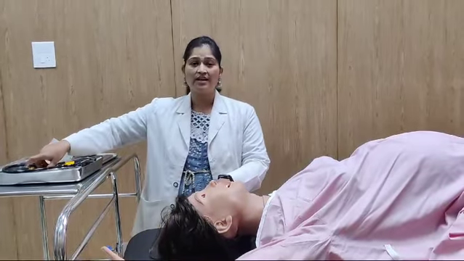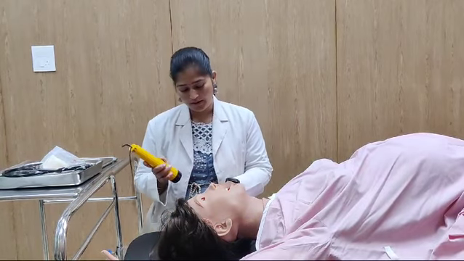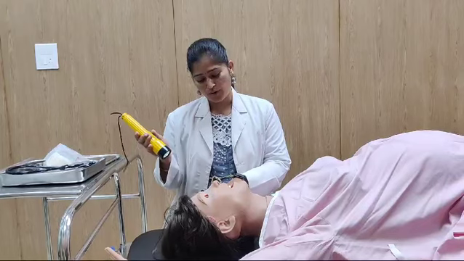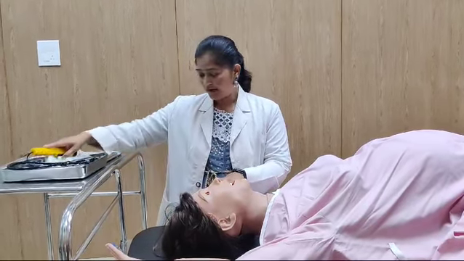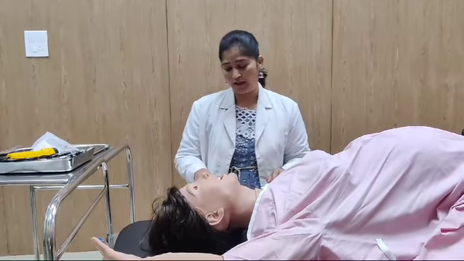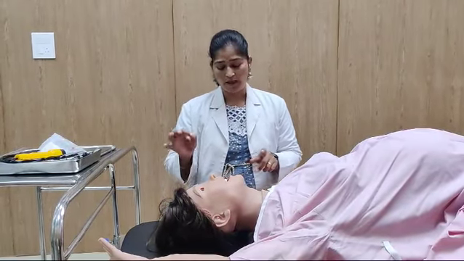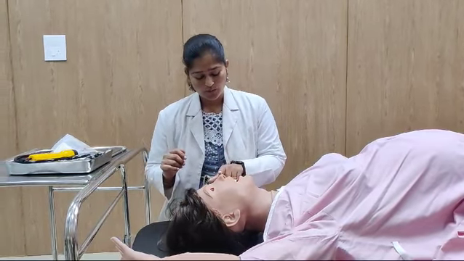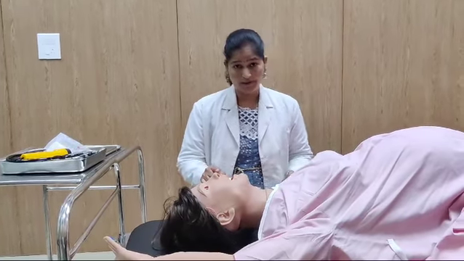In that we have to check the pupil. Normally in a stable patient the pupil will be normal, and then we have to check the sclera, the color of the sclera, whitish or any yellowish color, and then we have to see for conjunctivitis, any inflammation in the eyes. If it is there, we have to take the cotton and clean from the inner canthus to the outer canthus.